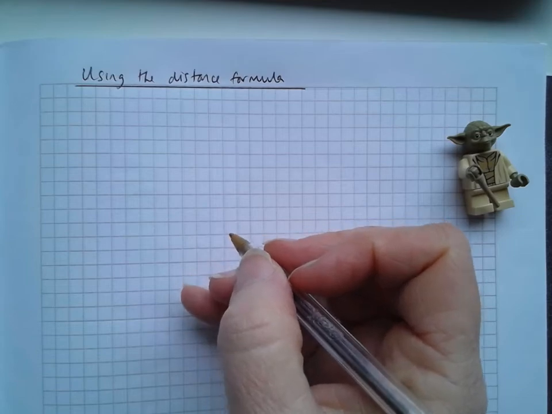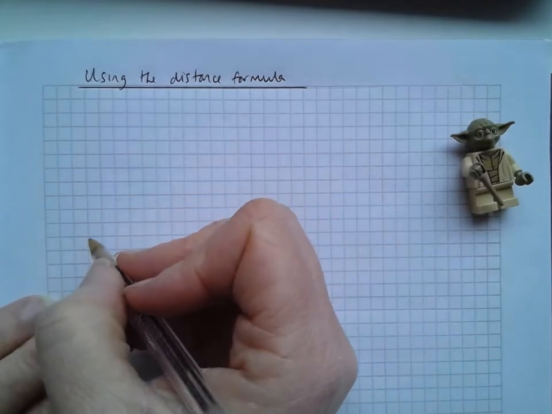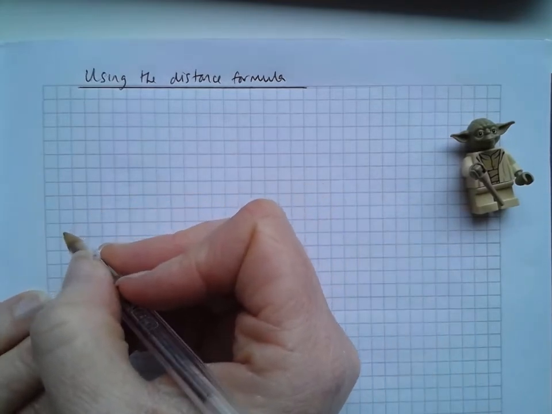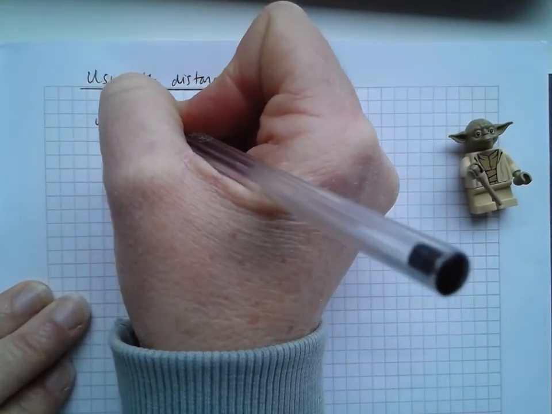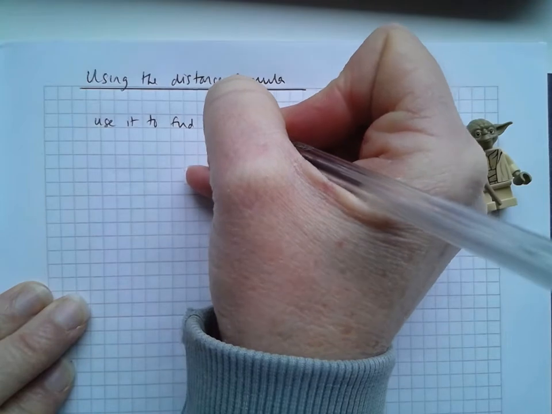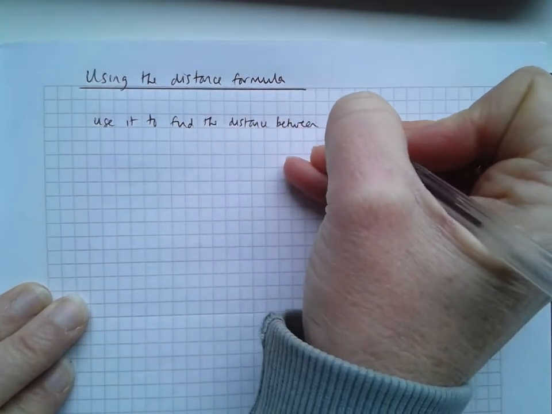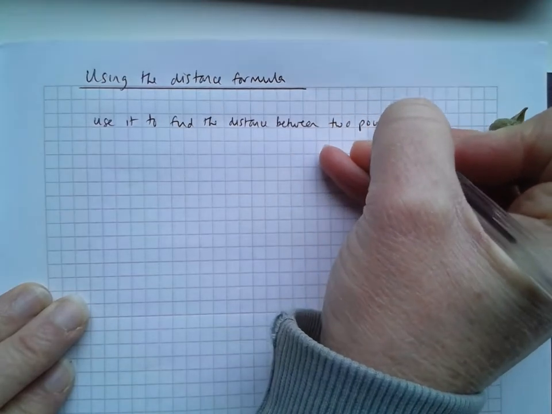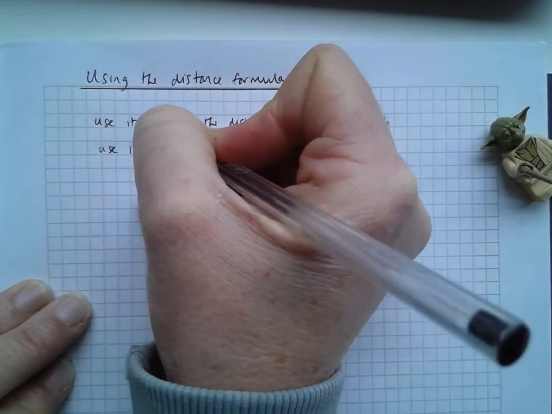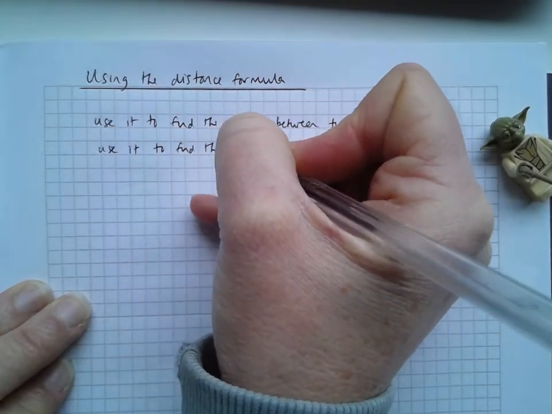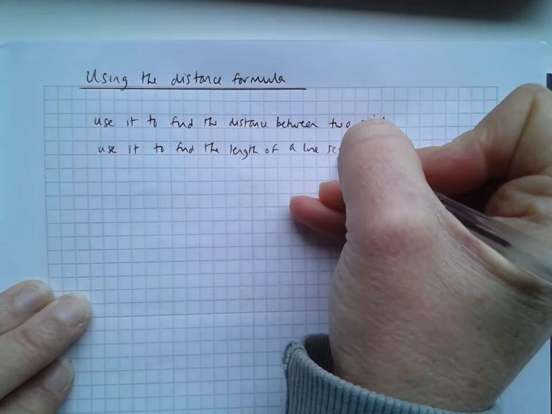In this video of the Riley Maths videos, we're going to look at some more coordinate geometry and look at how we use the distance formula. So a reminder, the distance formula, we use it to find the distance between 2 points, and we also use it to find the length of a line segment. So that's the two ways that we might be asked to use it.